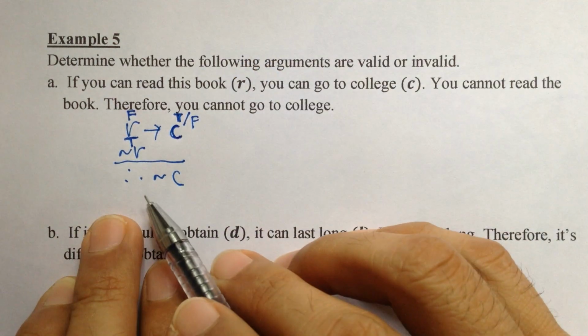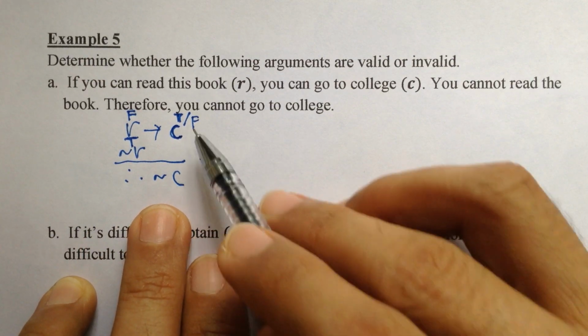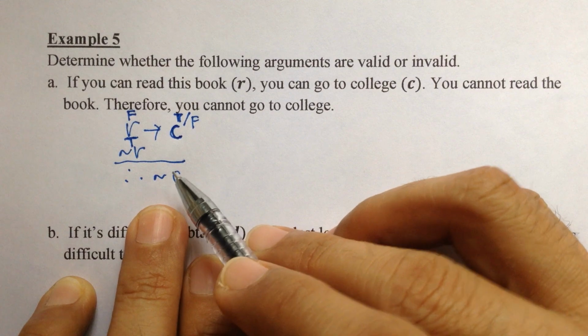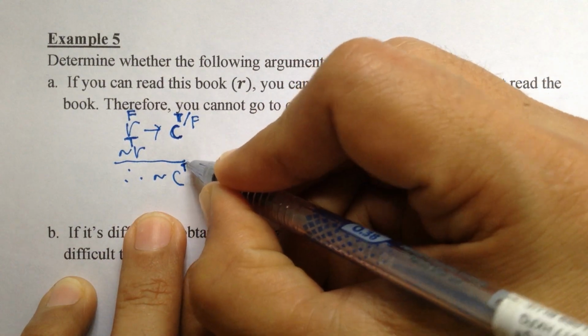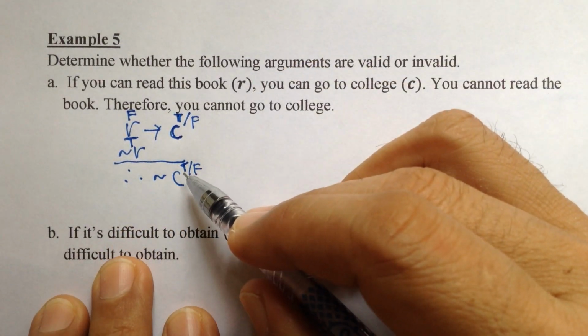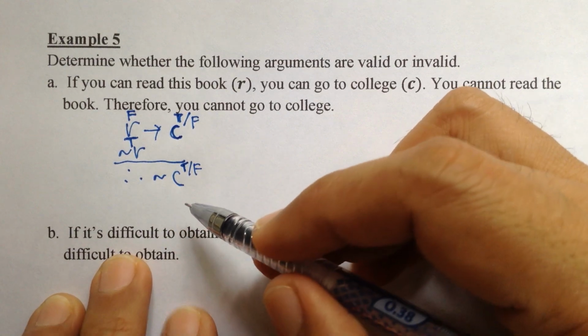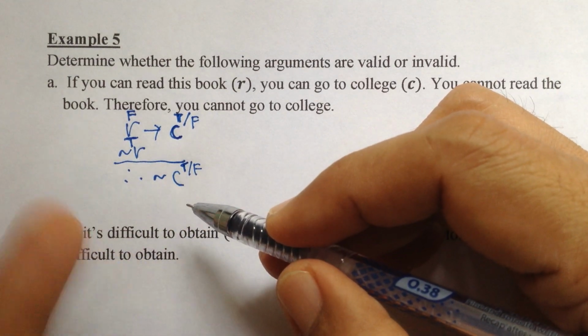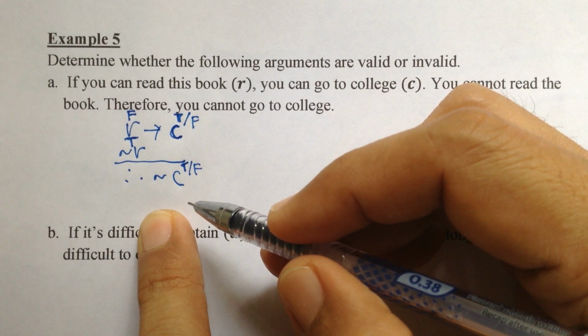Now look at your conclusion. Your conclusion is negation of C. But if C is either true or false, that means that your conclusion, which is negation of C, is also either true or false. So you have a case here where you have two truth values for your conclusion. In other words, your conclusion in this case can either be true, it can also be false.